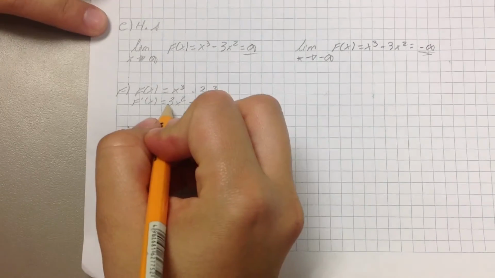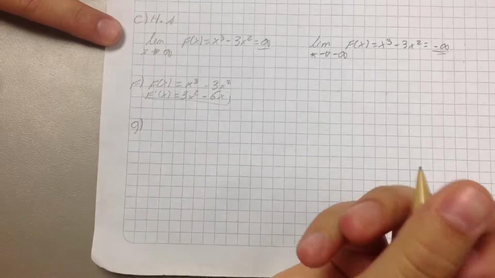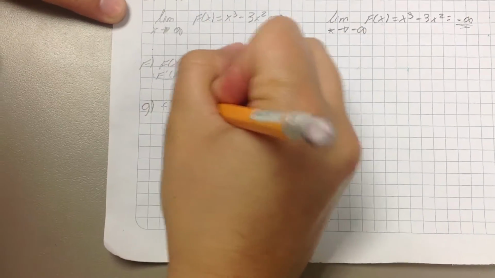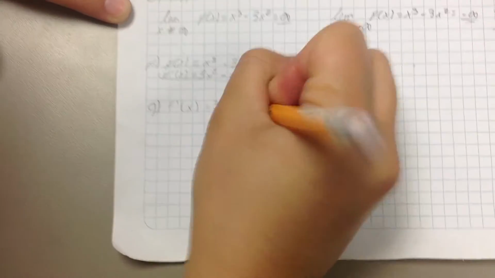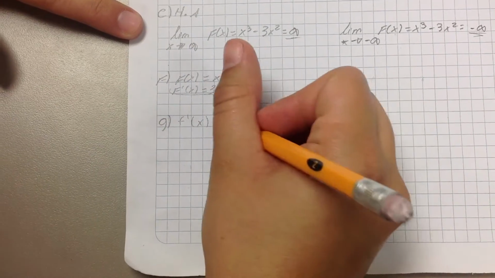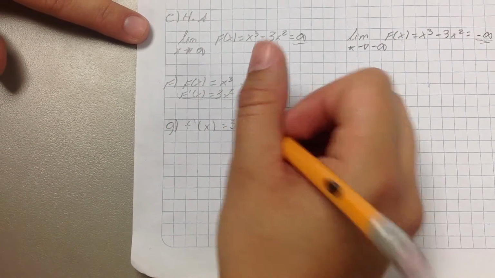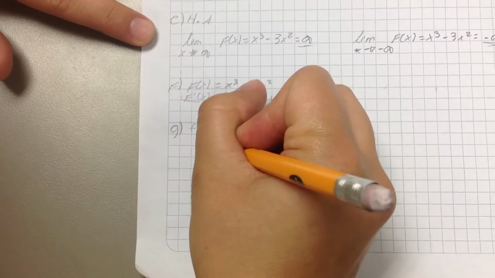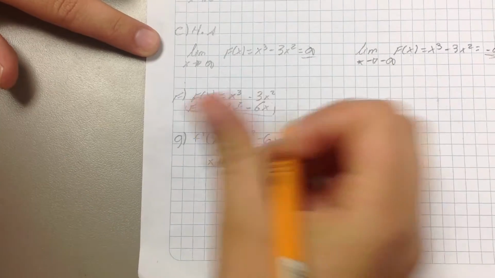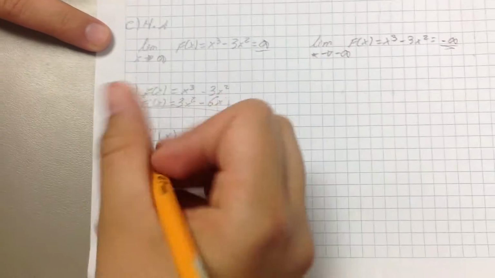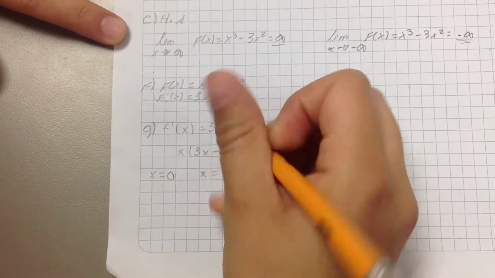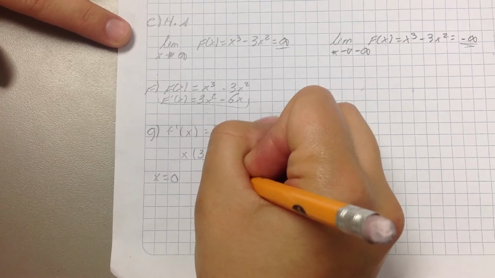We're going to use the first derivative to solve it. So we have the first derivative, this, and what we need is to make it equal to 0 and take the common factor. First, what we have in common is the x, so we take it out, and it's x times (3x minus 6). And we just separate this to get 2 points: x equals 0, and x equals 2.